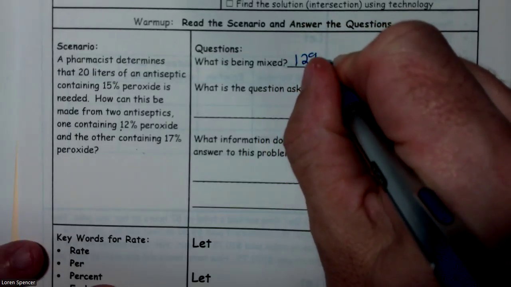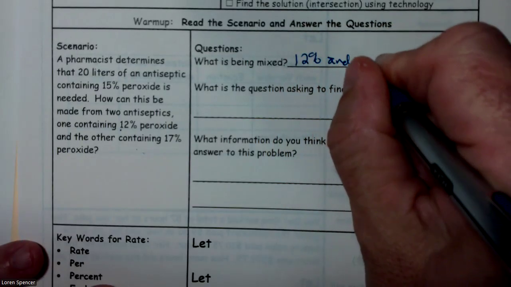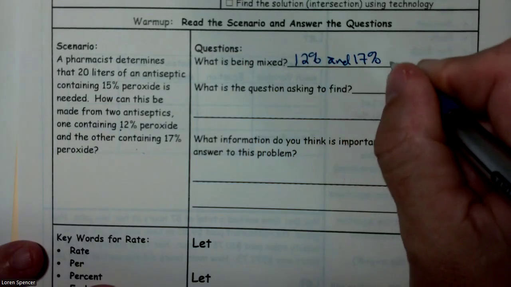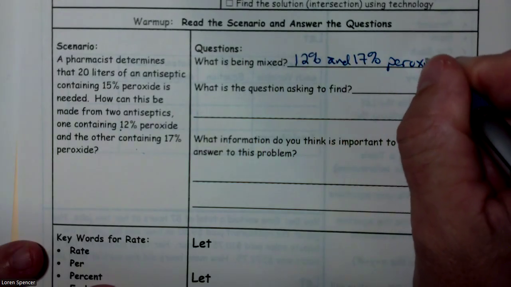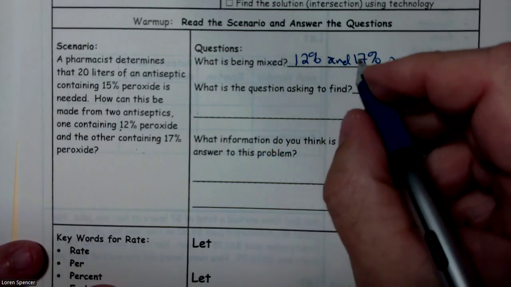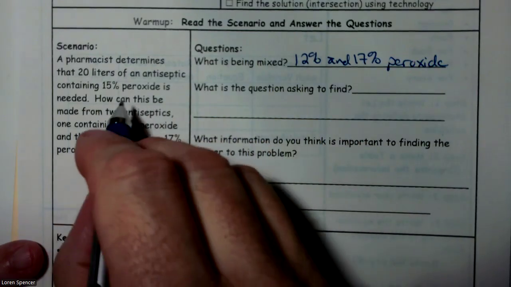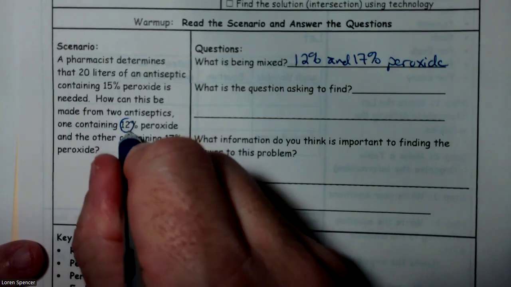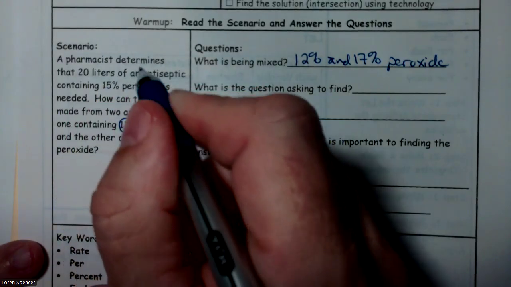So 12% and 17% peroxide. That's what we're mixing. And what question's being asked to find? Well, we know that's what we're mixing.